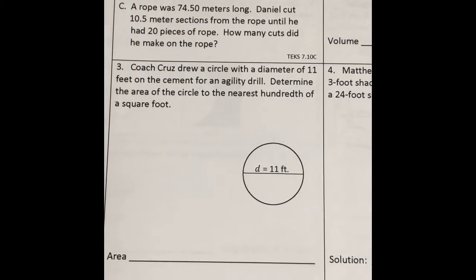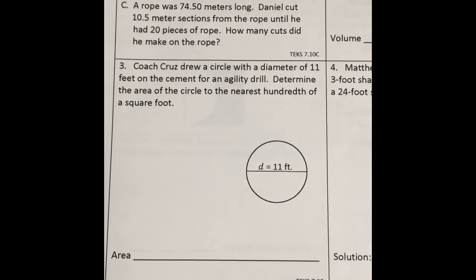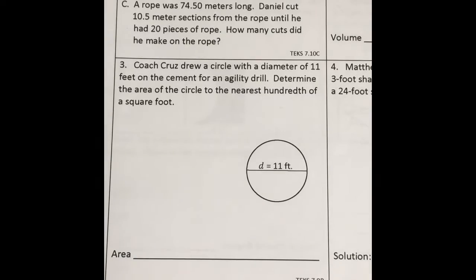Okay, we're going to do number 3, okay? It says Coach Cruz drew a circle with a diameter of 11 feet on the cement for an agility drill. Determine the area of the circle to the nearest hundredth of a square foot.